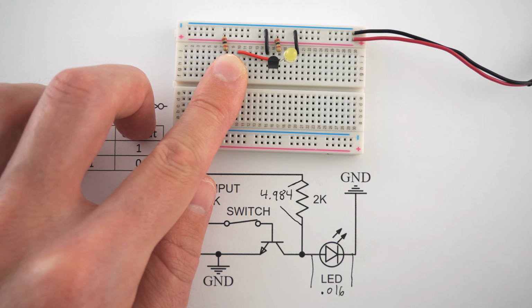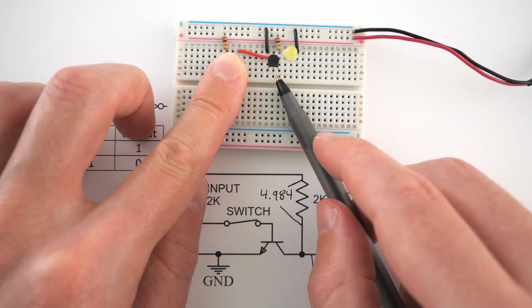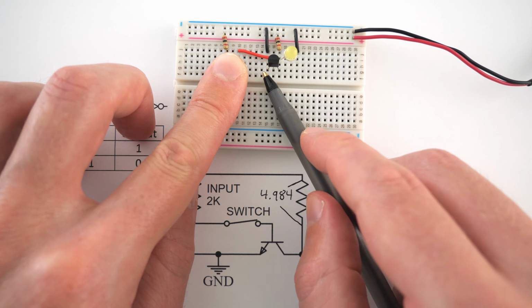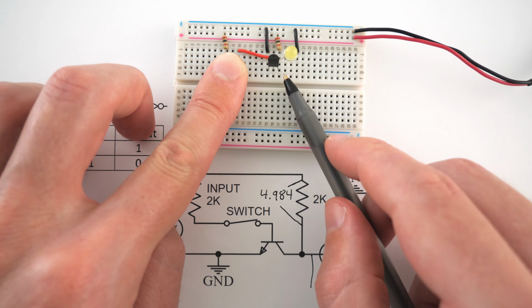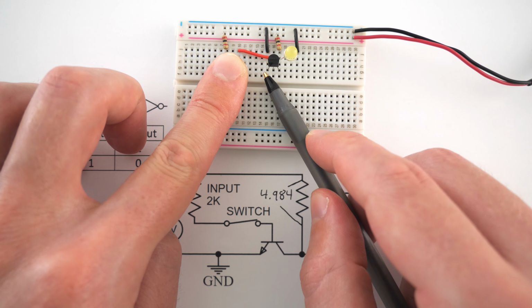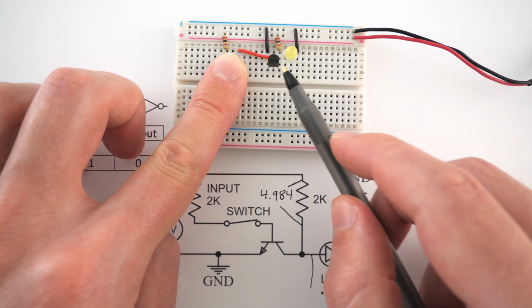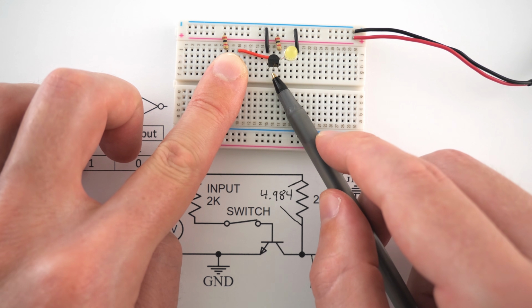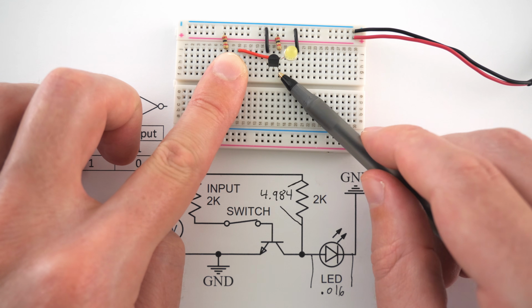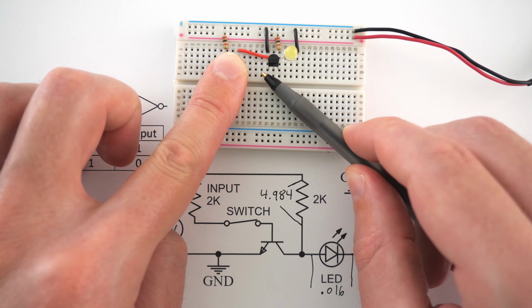And why exactly does that happen? It happens because whenever current is flowing from the base to the emitter, up to 100 times the current is actually allowed to flow from the collector to the emitter. So whenever this happens, this transistor turns into basically a very small resistor as far as current flowing from the collector to the emitter is concerned.